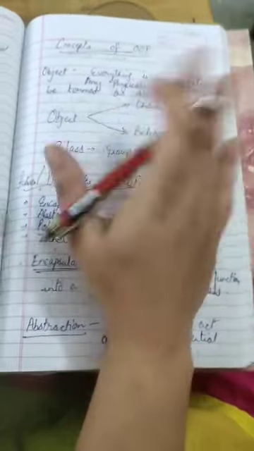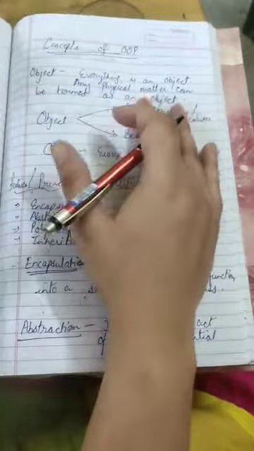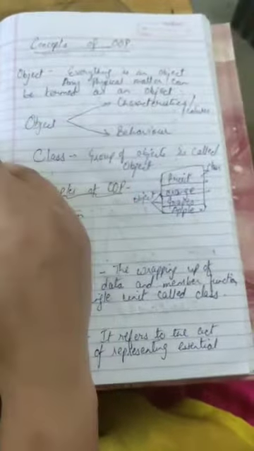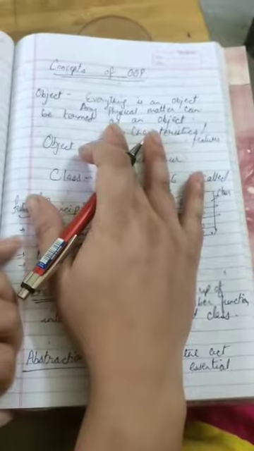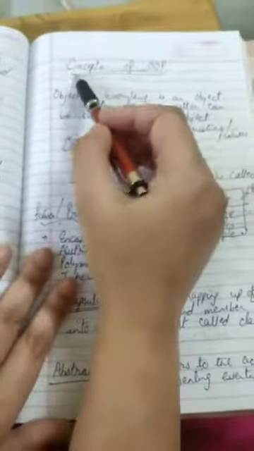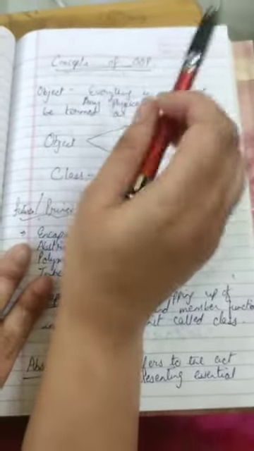Child, in the first part of the video, we discussed the evolution of programming languages, some definitions and programming paradigms, and the difference between procedure-oriented programming and object-oriented programming. Let's start from the next subtopic, that is concepts of object-oriented programming.